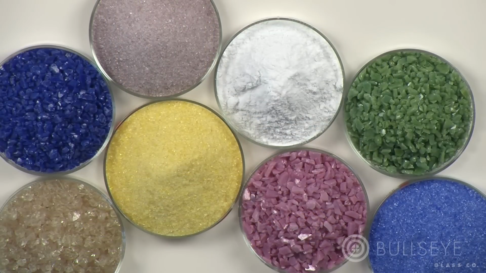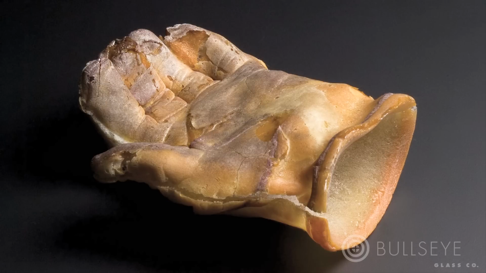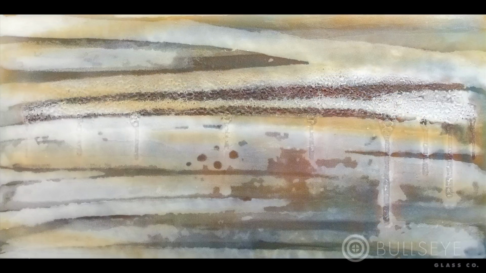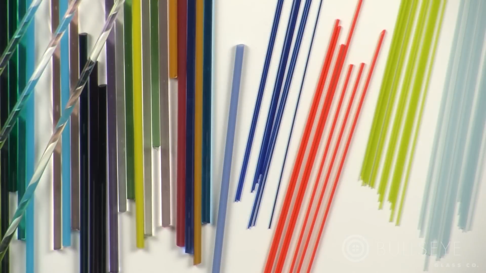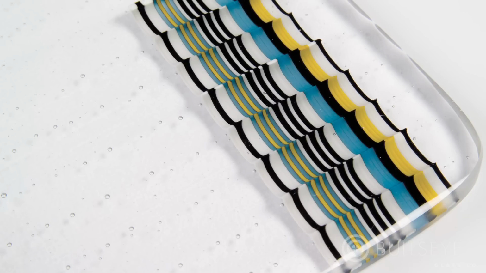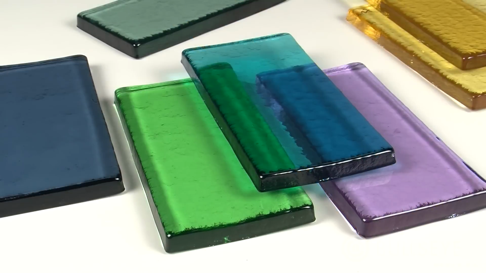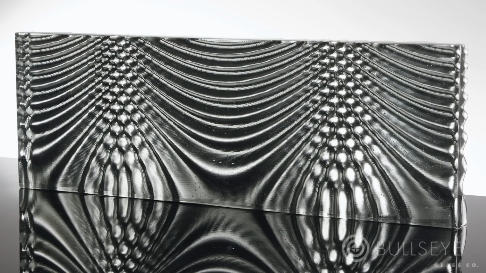Frits or powders are finely ground grains, often used in various casting methods like pot de verre or kiln casting. Frits and powders are also used to achieve painterly effects on two-dimensional panels. Rods and stringers are commonly worked in a flame, but may also be used directly in kiln forming methods. Billets are solid blocks of glass, most commonly used in kiln casting.